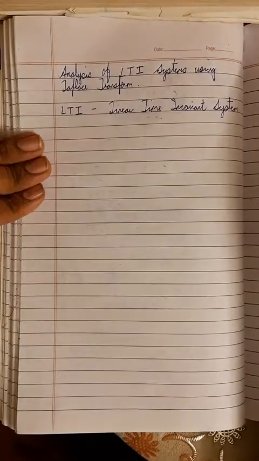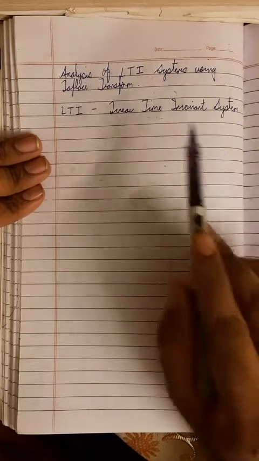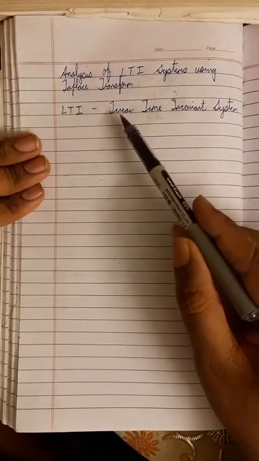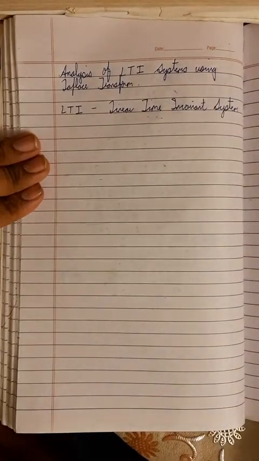Okay, so next we are going to learn about the analysis of LTI systems using Laplace transform. So what is an LTI system? LTI system is a linear time invariant system. That is a system that has the property of linearity and also is time invariant. Such a system is called an LTI system.